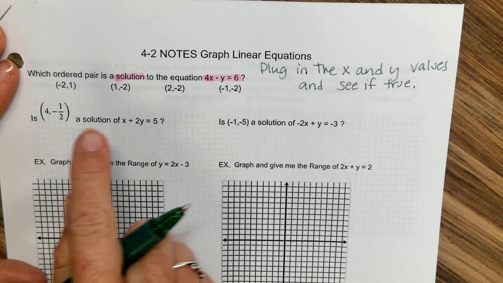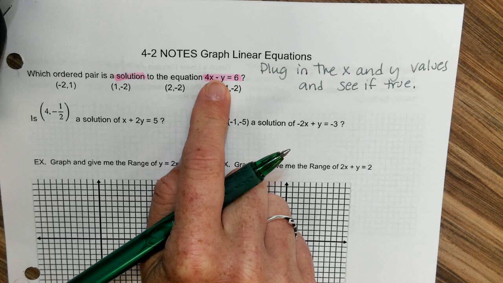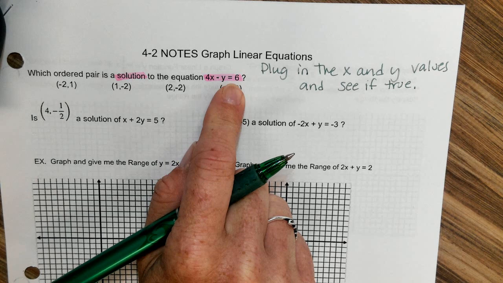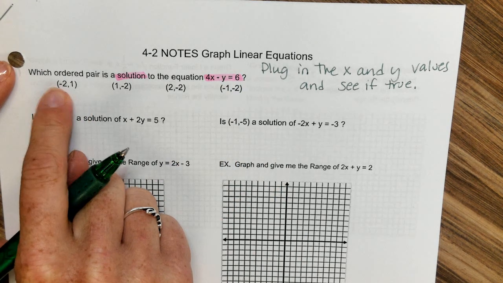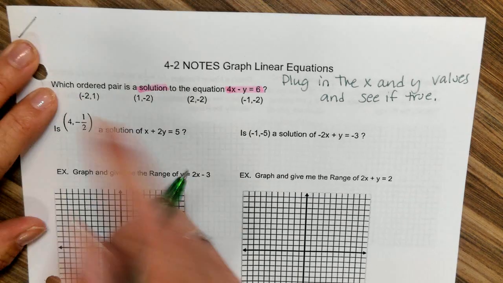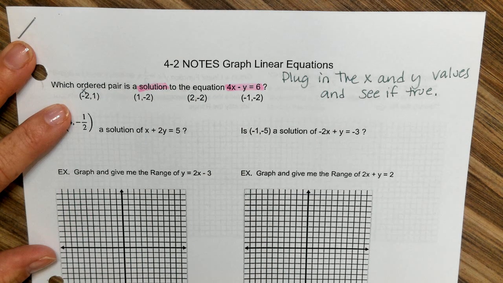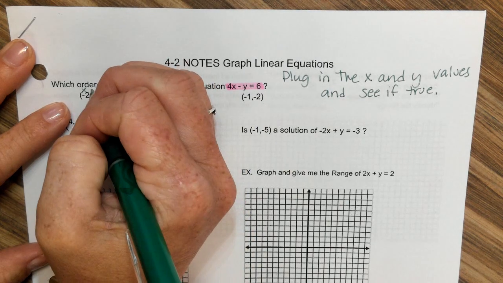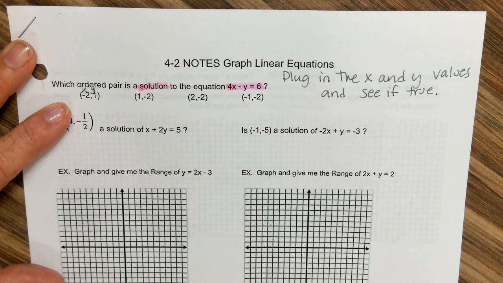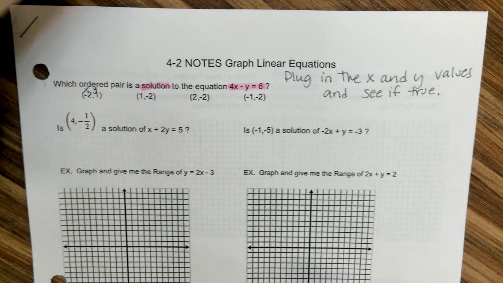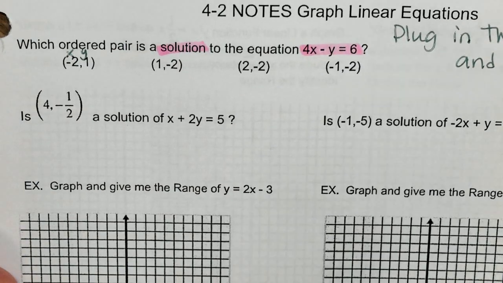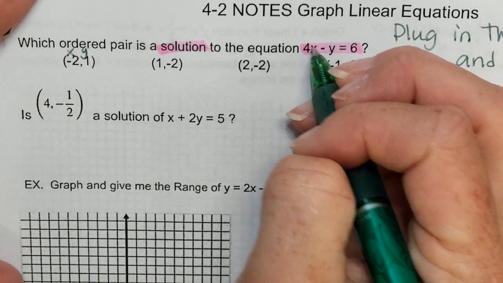So for this first one, does everybody see this is the equation right here? You are going to take the ordered pair they give you and plug in the first number for x, because it's the x value, and the second number for y, because it's the y value. All right, so I would say 4 times x.